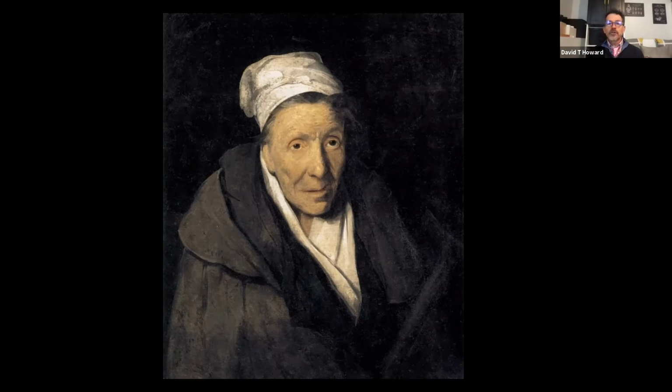And I have two paintings here, portraits of people in an asylum, where we can see a very different take on how artists use art to capture the spirit.